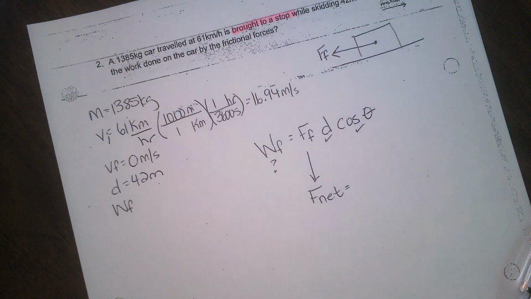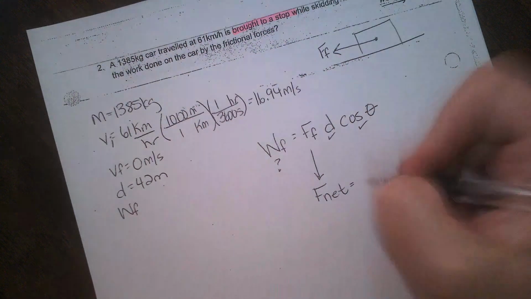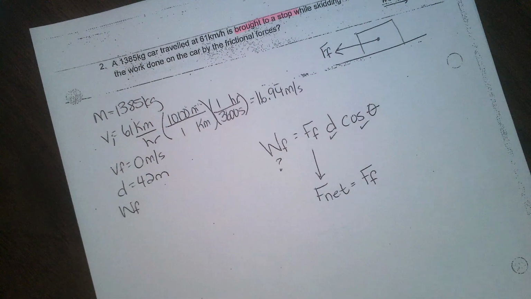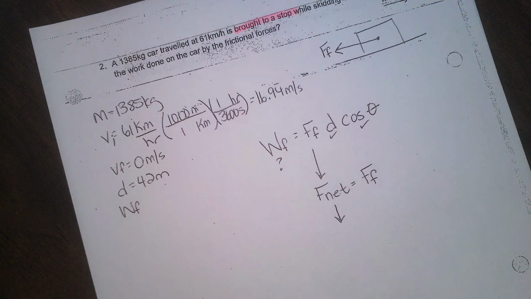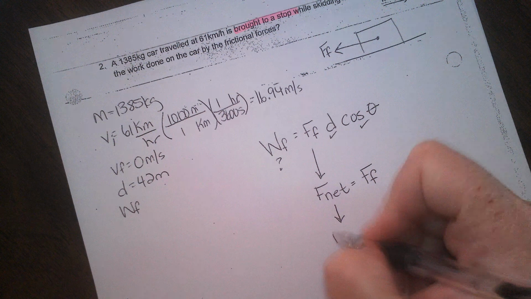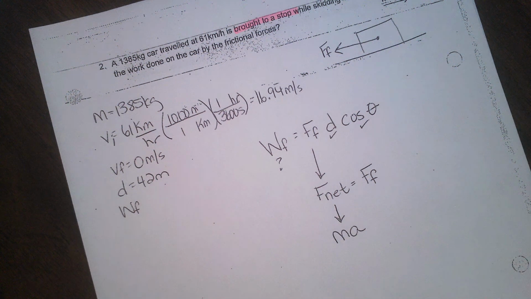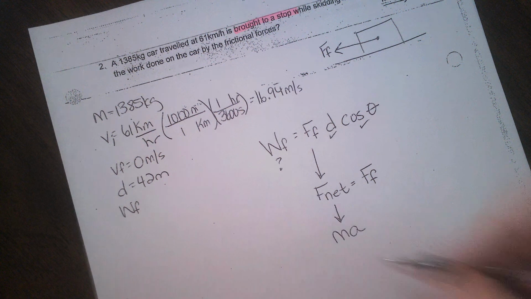is equal to what? This car was in motion. Is there a force applied? It was in motion. Is there force applied? No. Okay. So force net then is strictly equal to the force of friction. How do I solve for force net? Mass times acceleration. I have mass, it's 1385. How do I solve for acceleration?